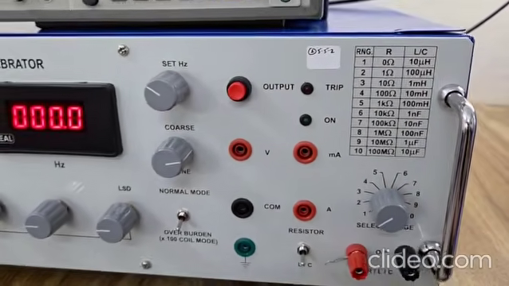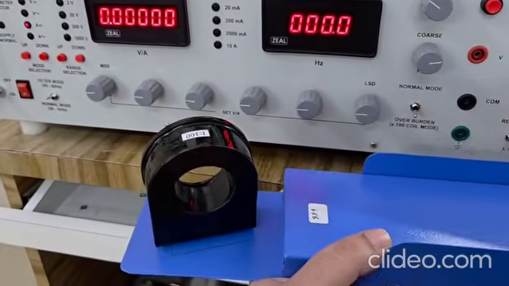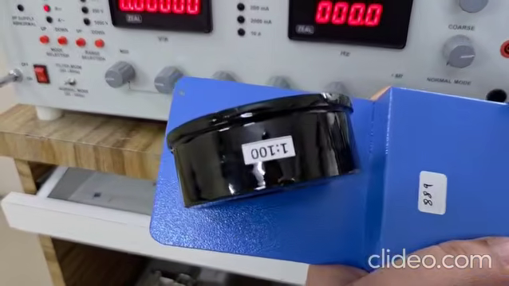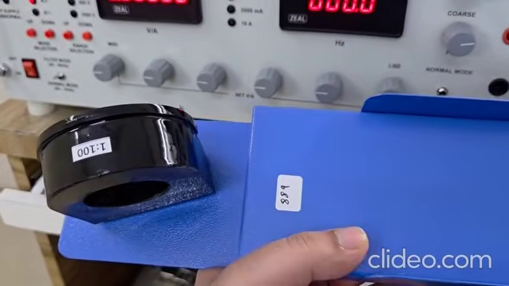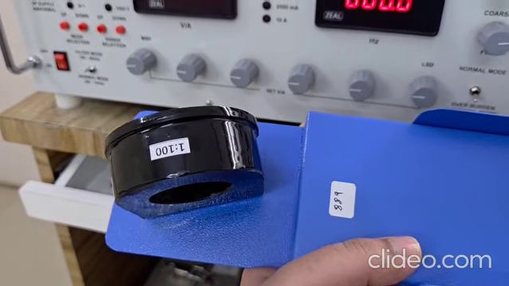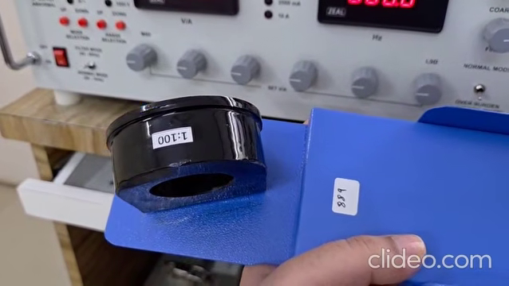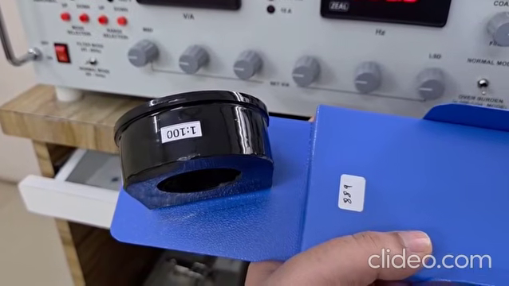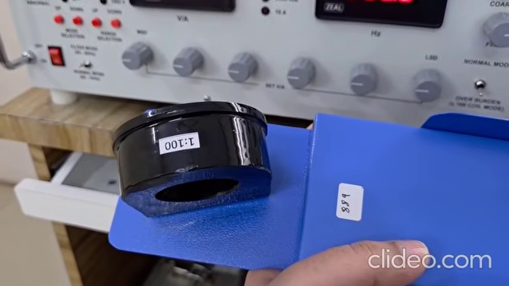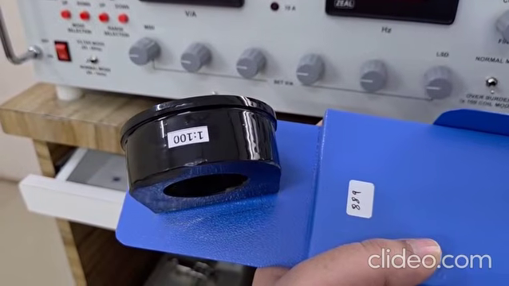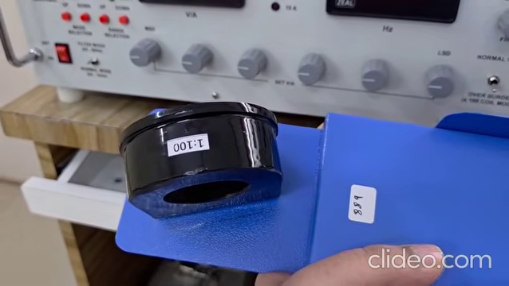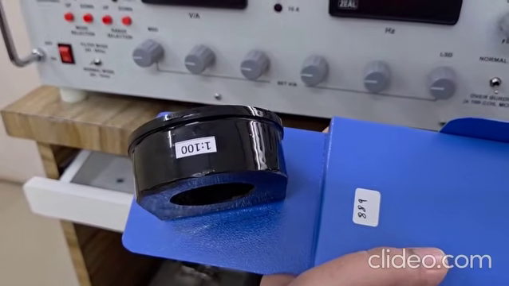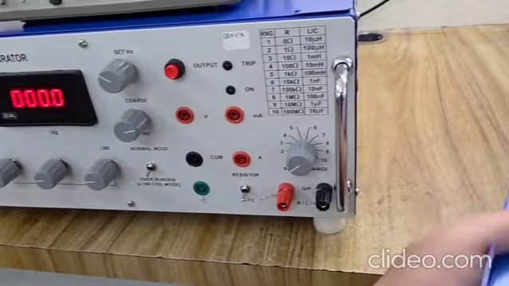So basically this is the current coil. You can see the ratio 1:100. So if I set 1 ampere DC, it will give me 100 amperes. And if I set 10 ampere DC, it will give me 1000 ampere, using which I can calibrate clamp-on meters.